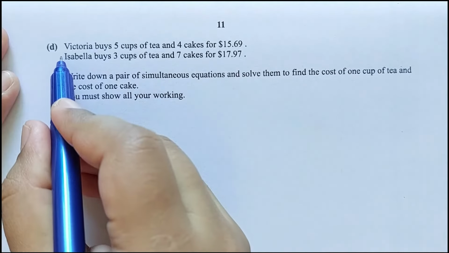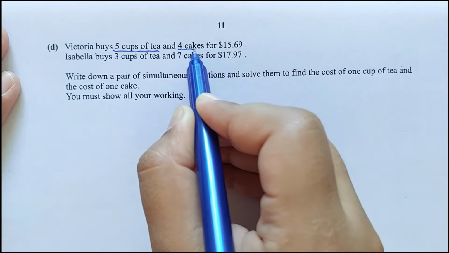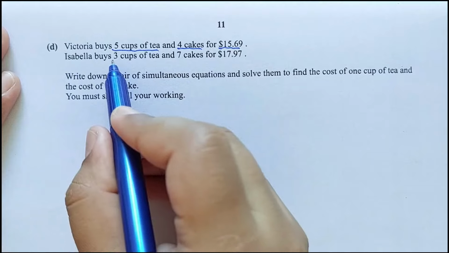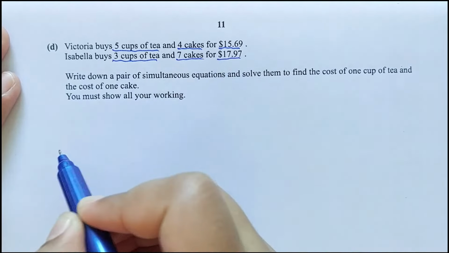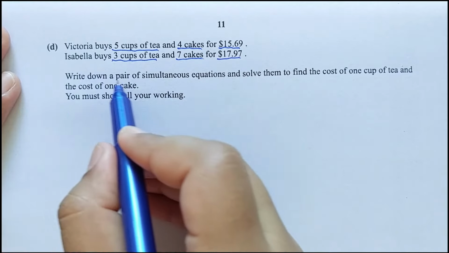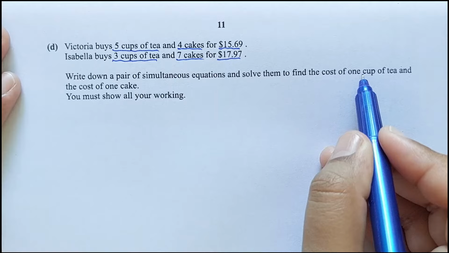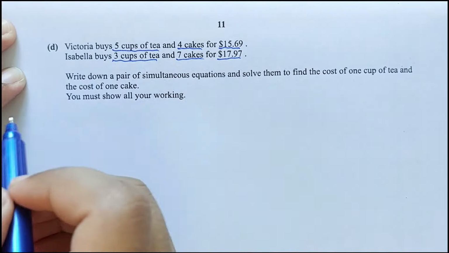Now for part D, Victoria buys 5 cups of tea and 4 cakes for $15.69. Isabel buys 3 cups of tea and 7 cakes for $17.97. Write down a pair of simultaneous equations and solve them to find the cost of 1 cup of tea and the cost of 1 cake. You must show all your working.